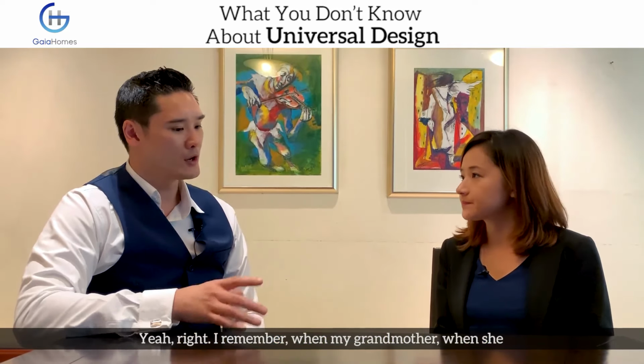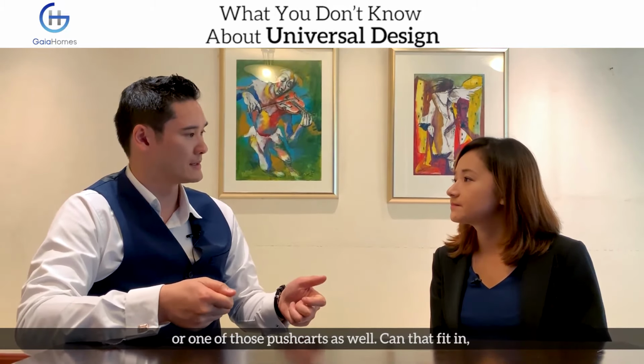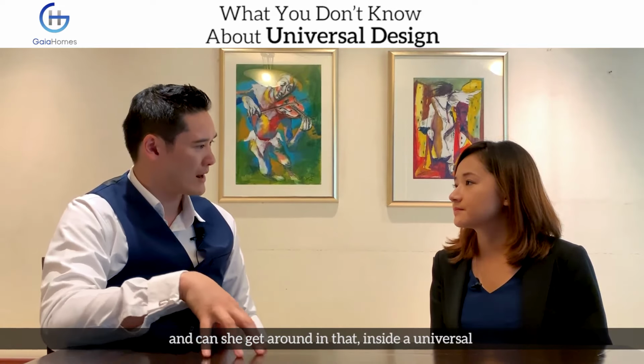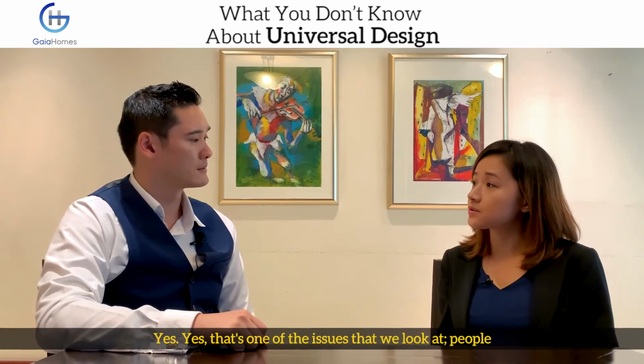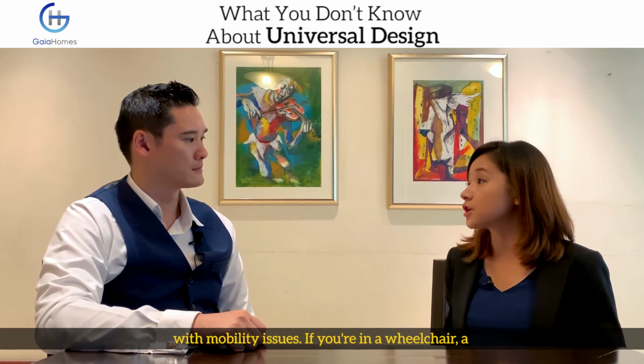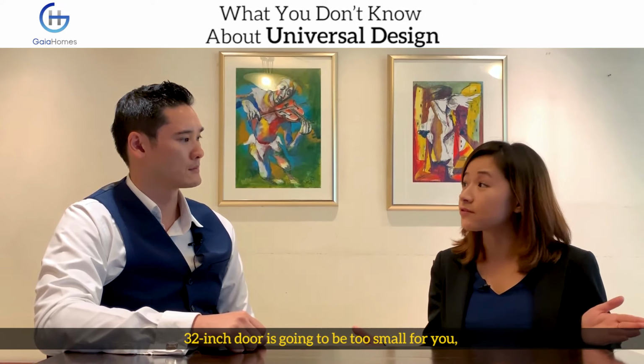easily. Yeah, right. I know, when my grandmother was alive, she had one of those wheelchairs or one of those push carts as well. Can that fit in, and can she get around in that inside a universal design home? Yes. That's one of the issues that we look at, people with mobility issues. If you're in a wheelchair, a 32-inch door is going to be too small for you.